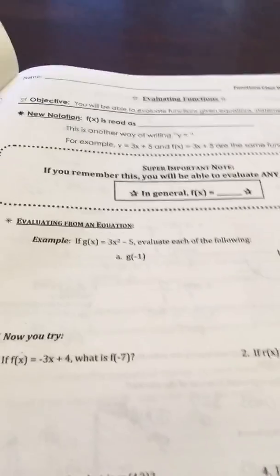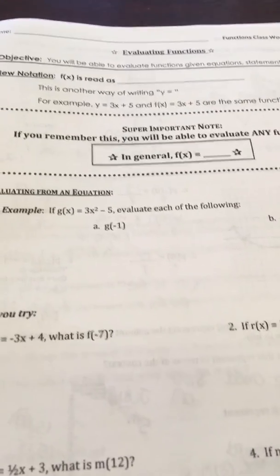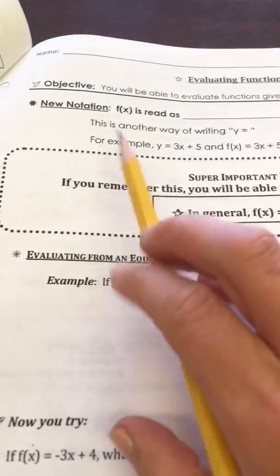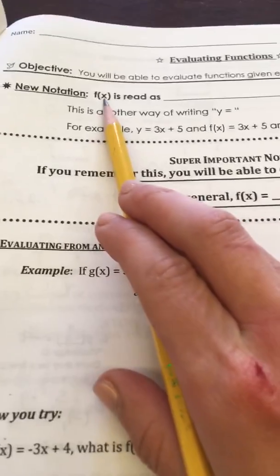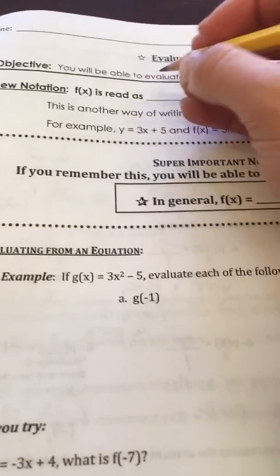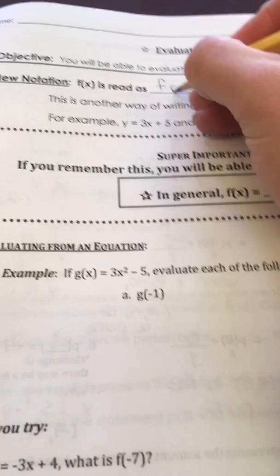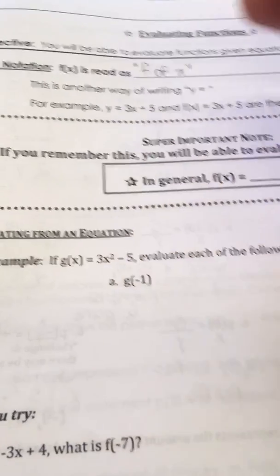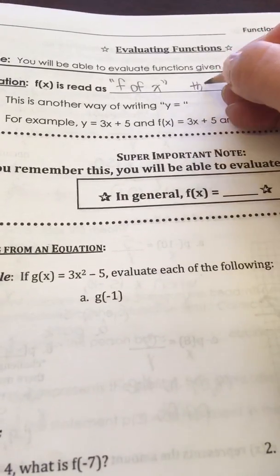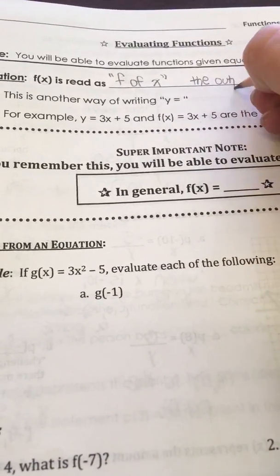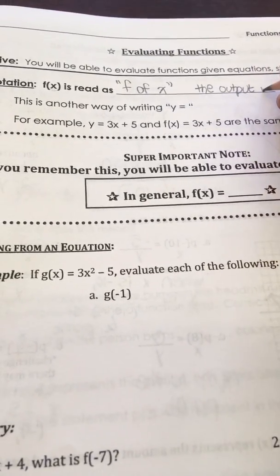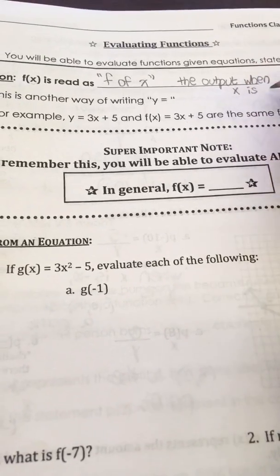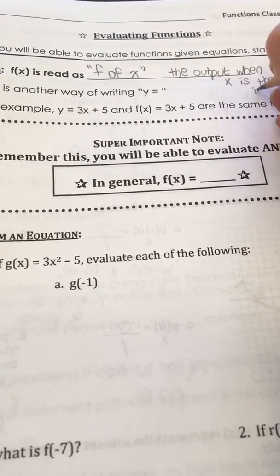So today we're going to move on to evaluating functions. So the first thing that you need to know is that when you see f parenthesis x, the way to read this is f of x. It's not f times x, f of x, and it basically means the output when x is the input.